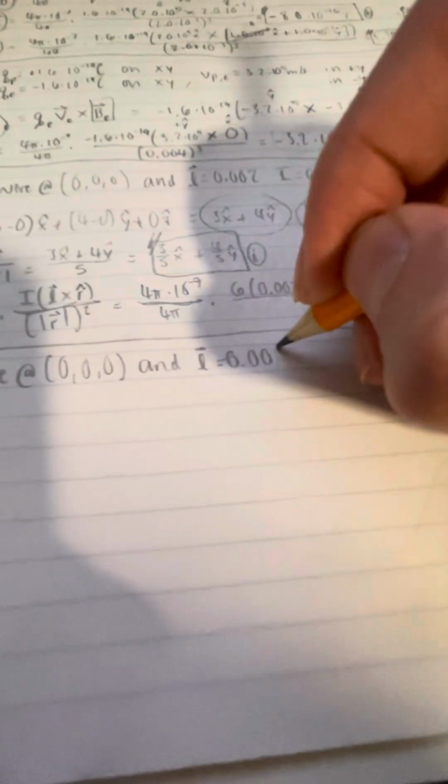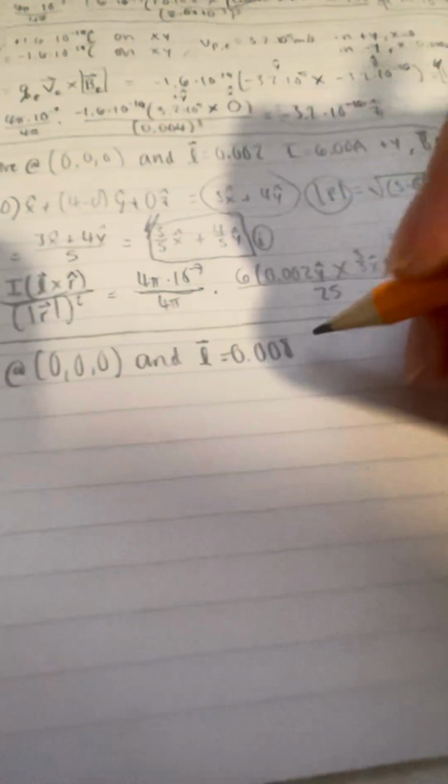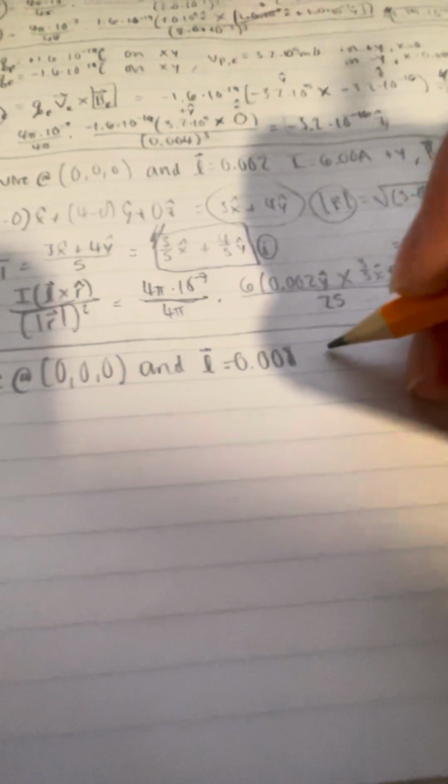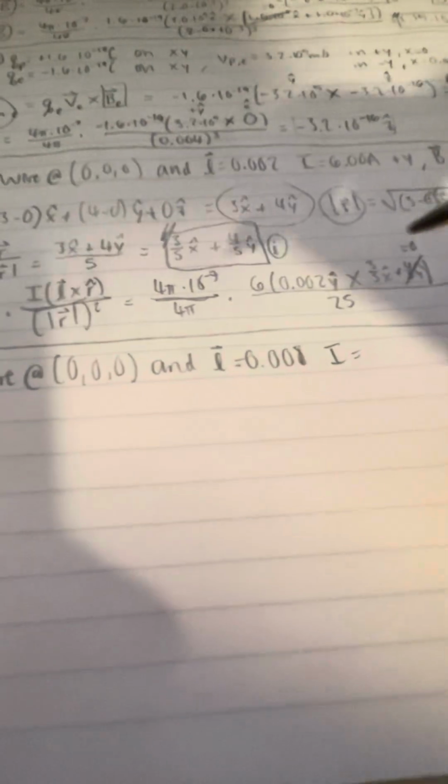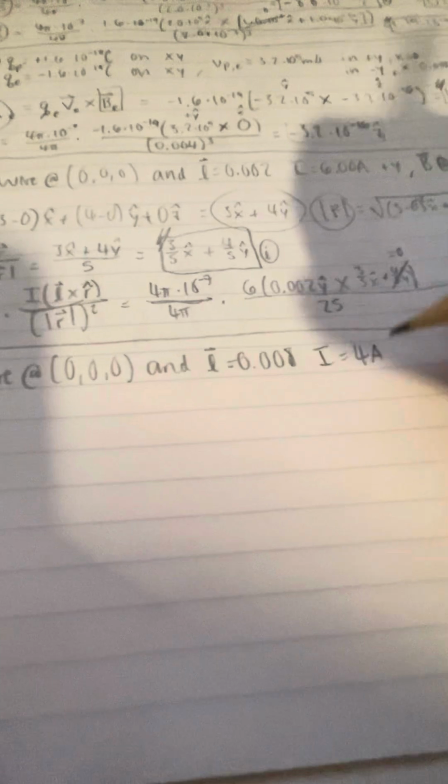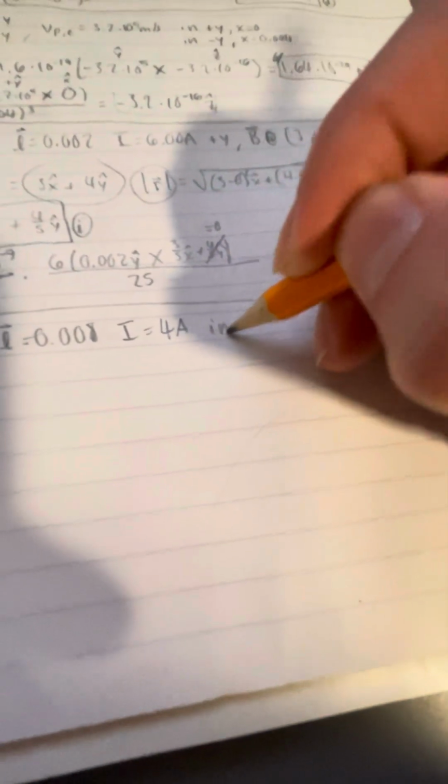This time it's 8 millimeters, so 0.008 meters, carrying another current, which is different, so I equals now 4 amps instead of 6. And that is in the positive Z direction.